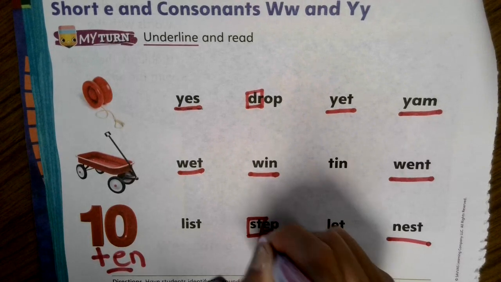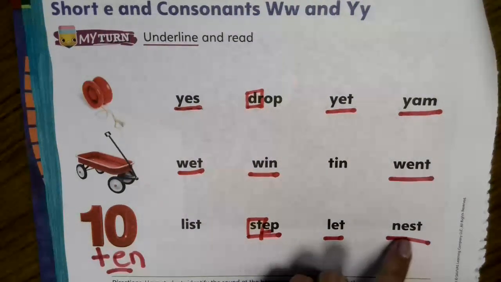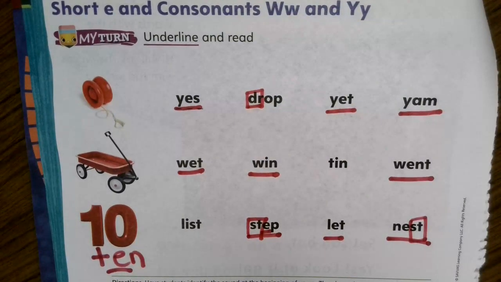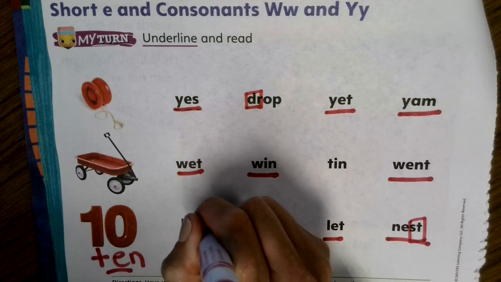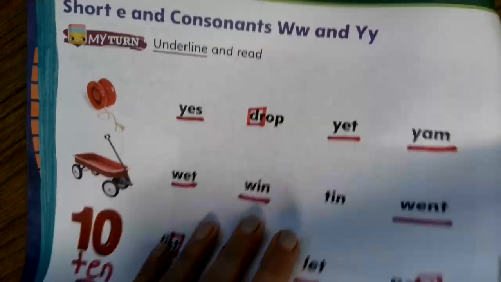Step has a blend that I know we worked on from last week as well, the st sound, and est has the st blend in it as well, as does list. So please read these words over with your adults and make sure that you're practicing and reading them as much as possible. I'm going to go ahead and turn to page 179.